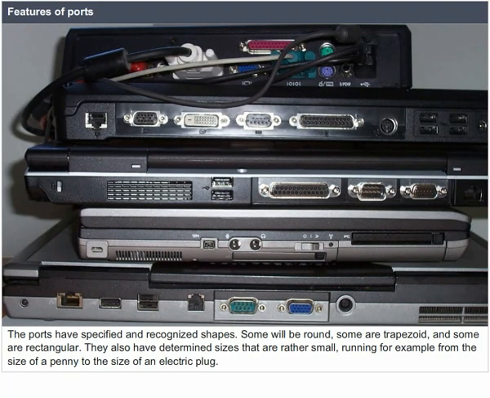Features of ports. The ports have specified and recognized shapes. Some will be round, some are trapezoid, and some are rectangular. They also have determined sizes that are rather small, running, for example, from the size of a penny to the size of an electric plug.